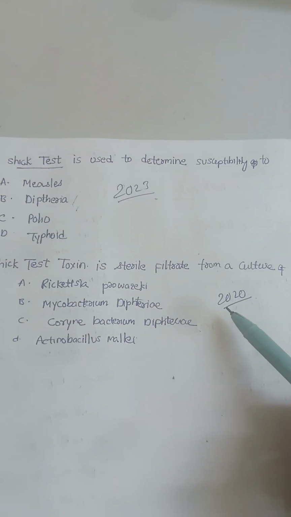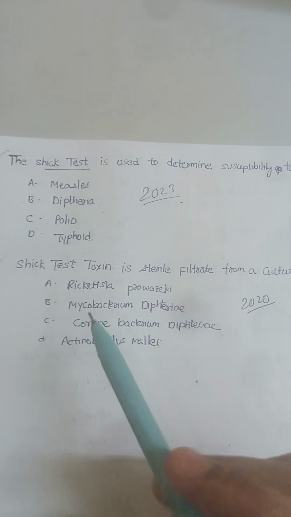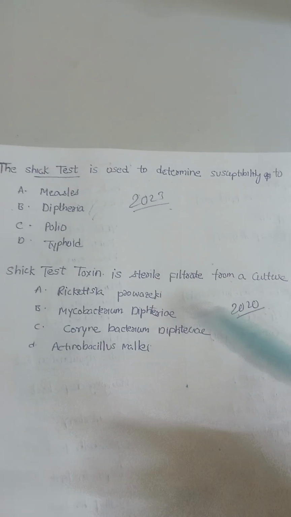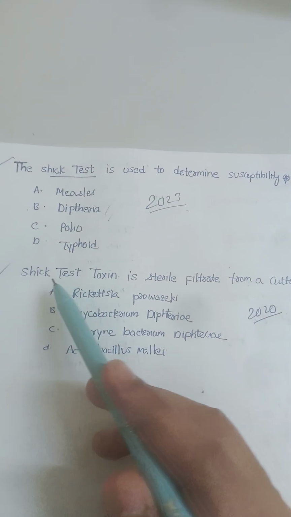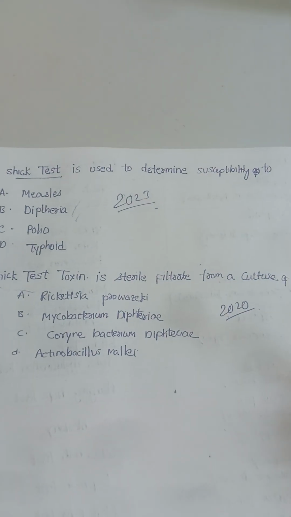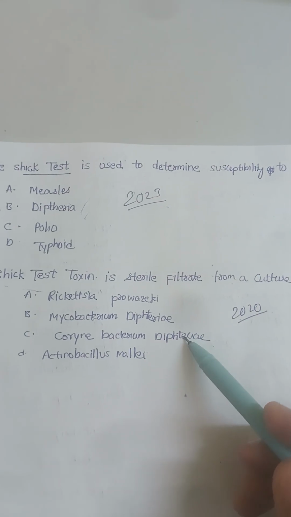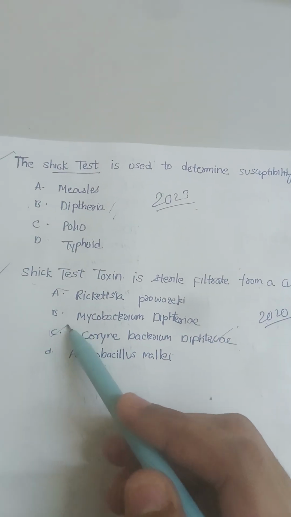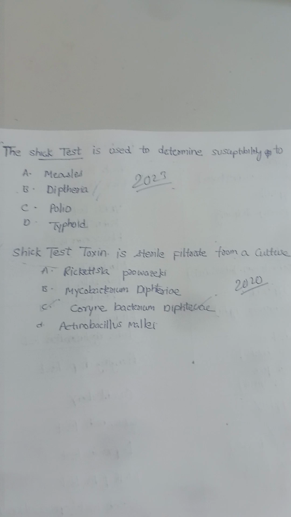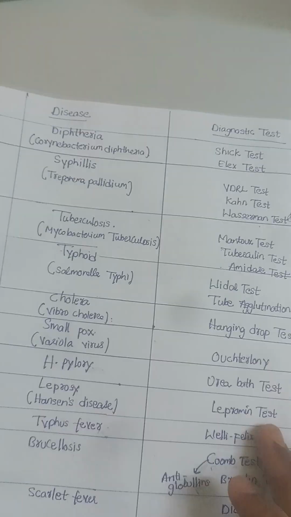And another question from GPAT 2020, that is Schick test toxin is sterile filtrate from a culture of. So simply it's an indirect question, that is Schick test toxin is sterile filtrate from a culture of Corynebacterium diphtheriae. So very easy. You can get easily +4 marks. So very important table for GPAT and NIPER also.